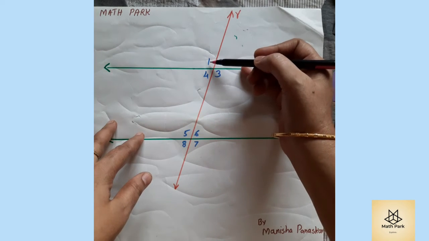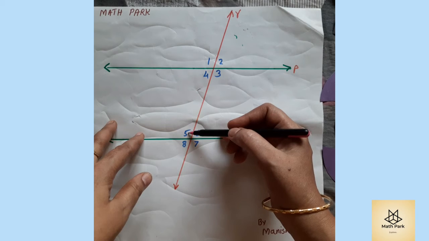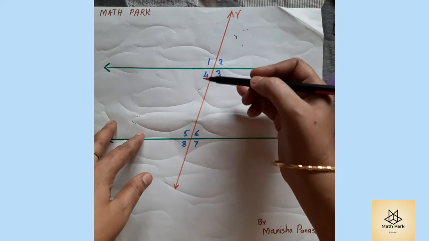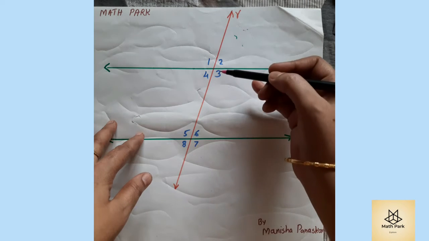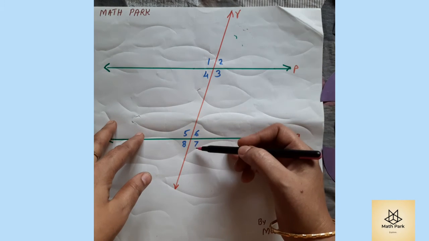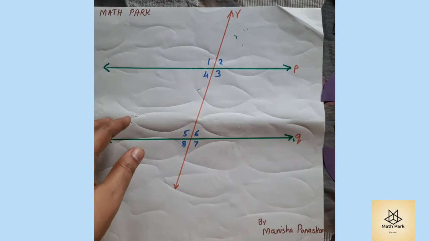The same way angle 1 and 5 form a pair of corresponding angles, they are equal. Angle 4 in interior, angle 8 in exterior form a pair of corresponding angles. Angle 3 in interior and angle 7 in exterior form pair of corresponding angles. And the corresponding angles are equal.